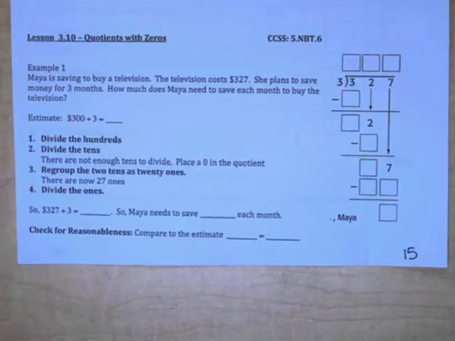For example 1, it says, Maya is saving to buy a television. The television costs $327. She plans to save for 3 months. How much does Maya need to save each month to buy the television?